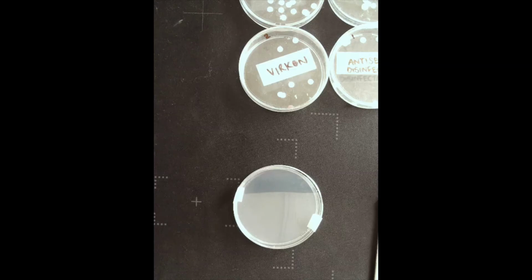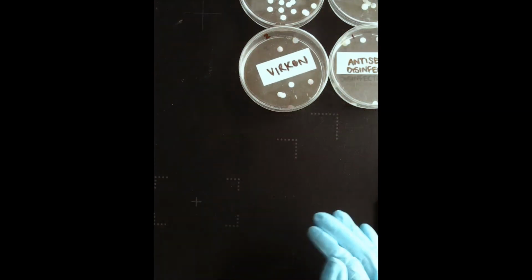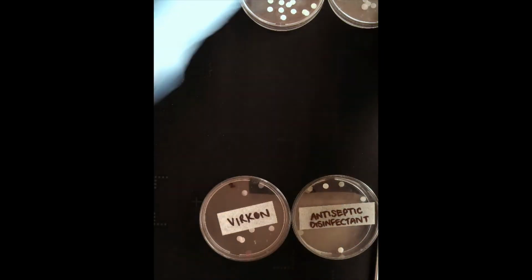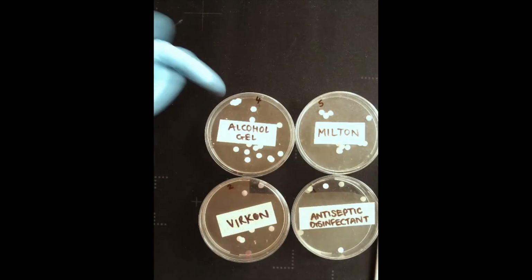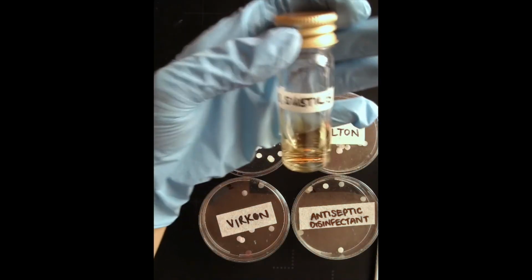Now I'm going to investigate the effect of different antiseptics on bacterial growth. So here's my Petri dish from before that I'm going to use. And here are the 4 different antiseptics that I'm also going to use. So I've got alcohol gel, Milton, Virkon, and antiseptic disinfectant. The bacteria that I'm going to use is B. subtilis.